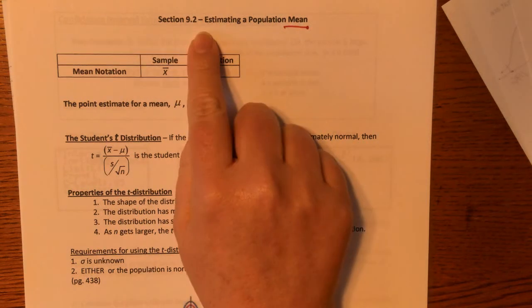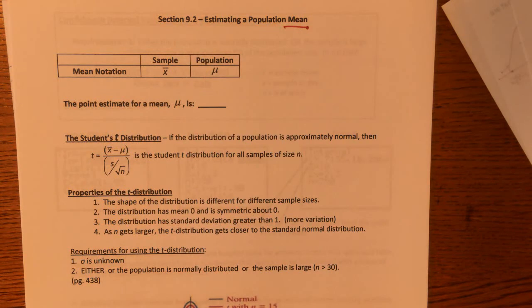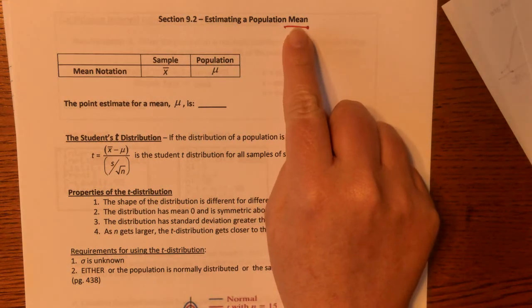So in 9.2, we're still working with confidence intervals, but we're changing gears a little bit. Instead of our survey question being a yes-no question where we're doing proportions, what proportion or percentage of people like chocolate chip cookies, what proportion of people like to show friends. Instead of a yes-no question, our question is going to be numerical, and we're going to be interested in finding the mean from the different survey respondents.